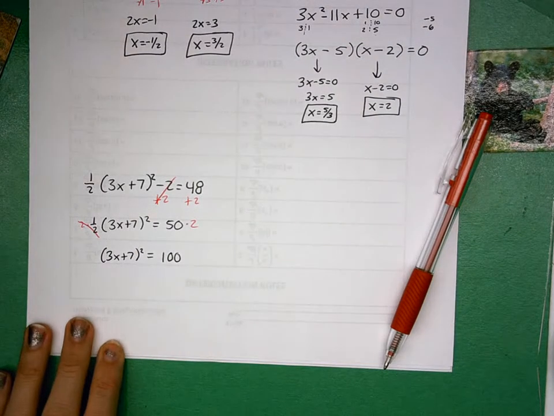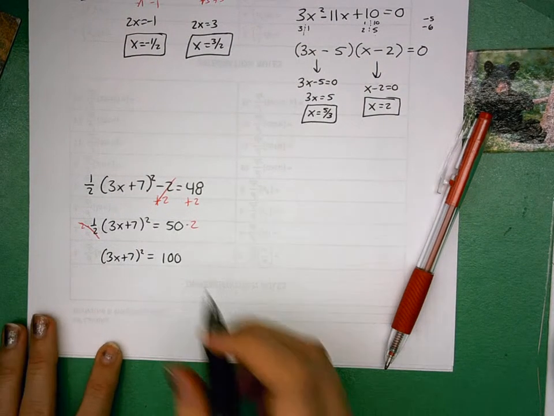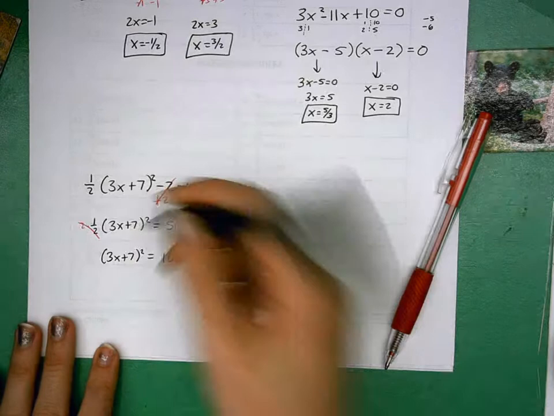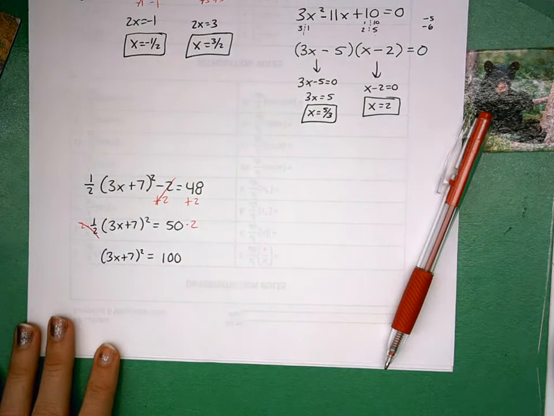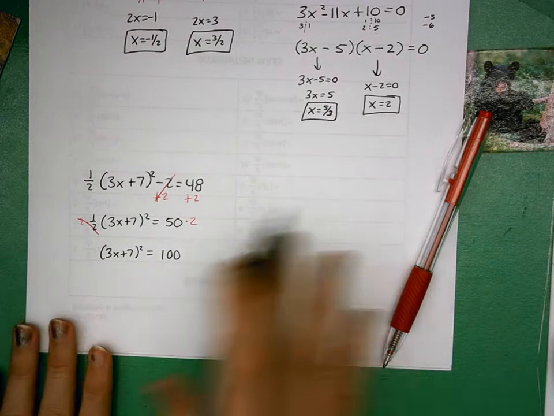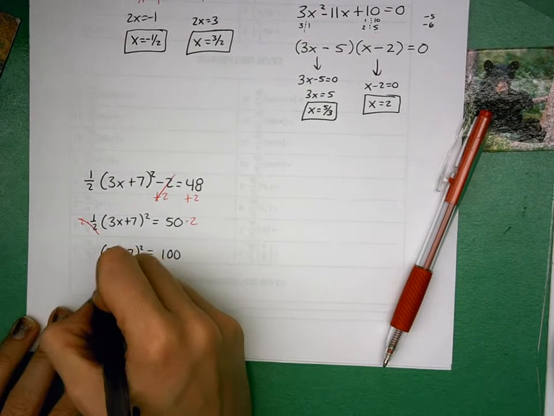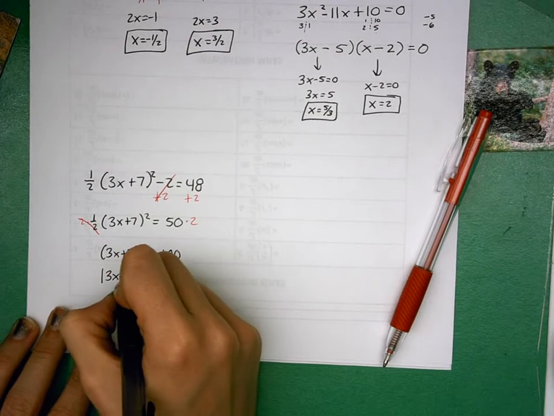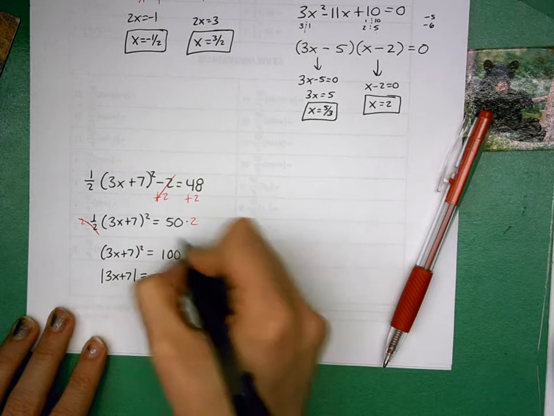Okay, and so then square rooting both sides. The other option would be foiling this out and then getting it to equal 0 and either factoring or doing quadratic formula. But I'm going to do the square root. So square rooting both sides, we get the absolute value of 3x plus 7 equals the square root of 100, which is 10.